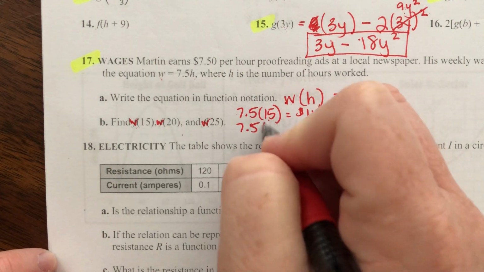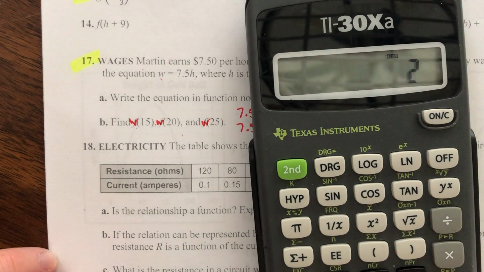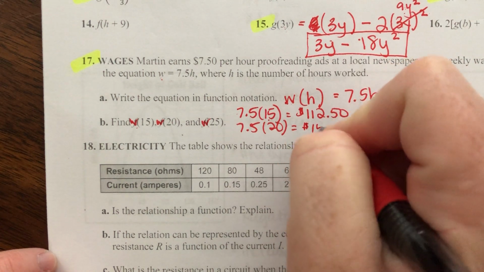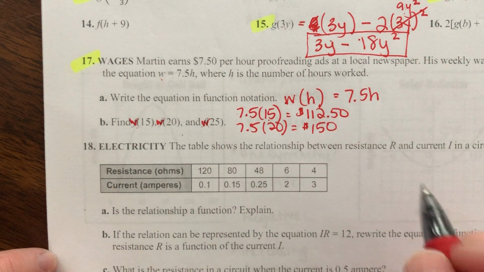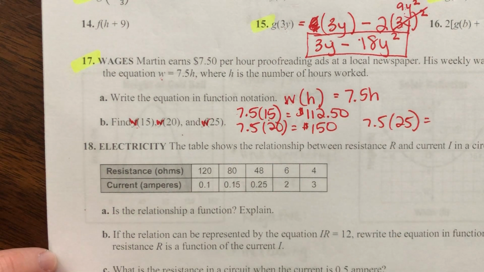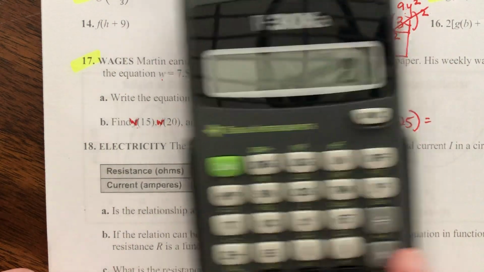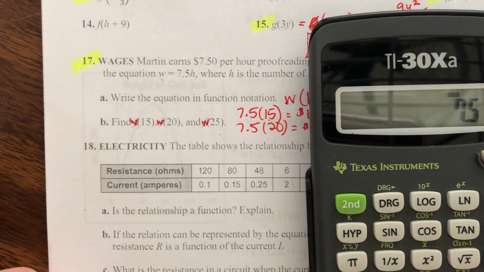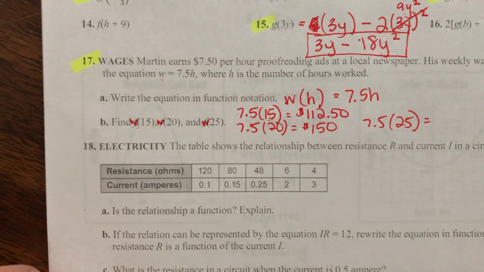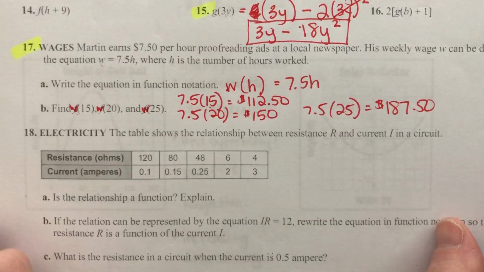When he works 20 hours, 7.5 times 20, $150. He makes $150 when he works 20 hours. And when he works 25 hours, what do you think he'll make? We went up, in 5 hours, from $112.50 to $150. So 7.5 times 25 equals $187.50. Not bad for proofreading, right?